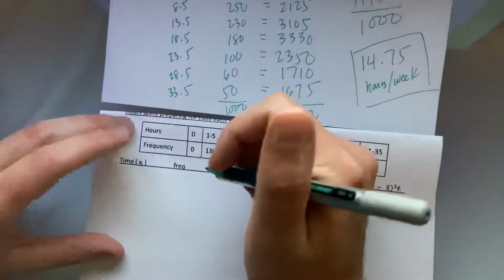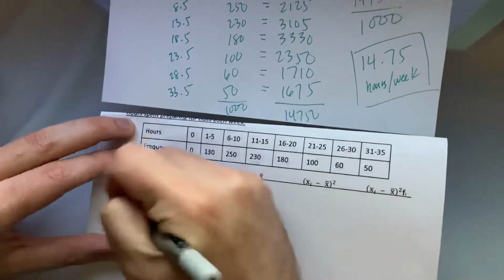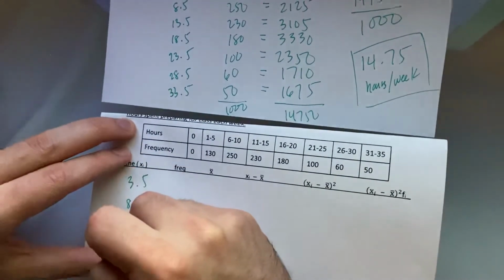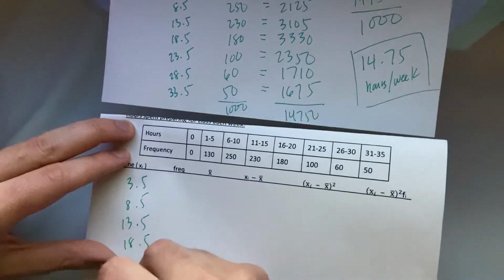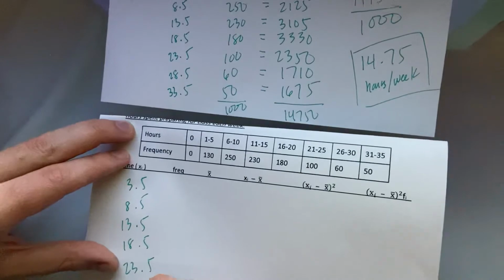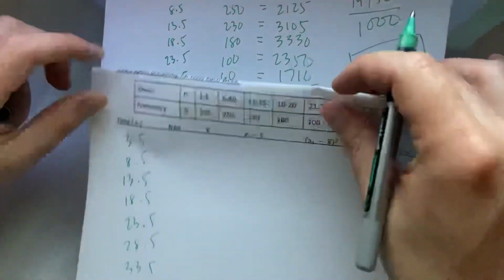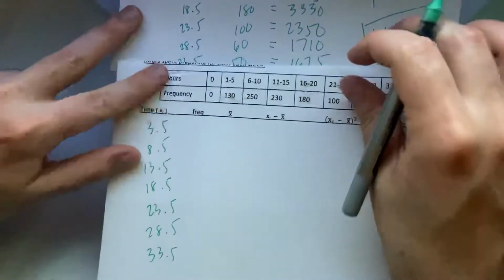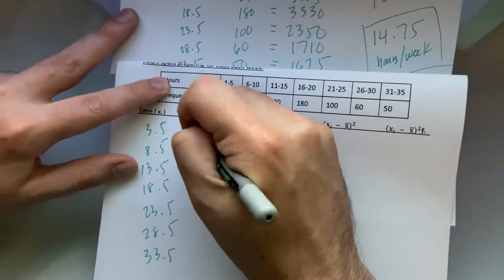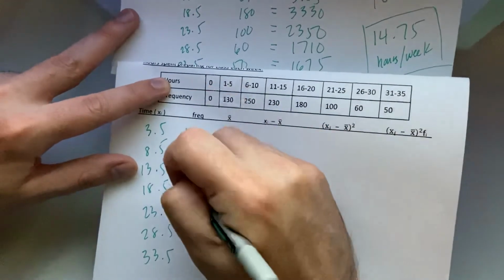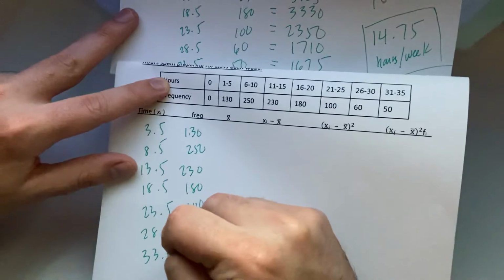We had 3.5, 8.5, 13.5, 18.5, 23.5, 28.5, and 33.5 with their respective frequencies, which I can tell from this table: 130, 250, 230, 180, 100, 60, and 50.